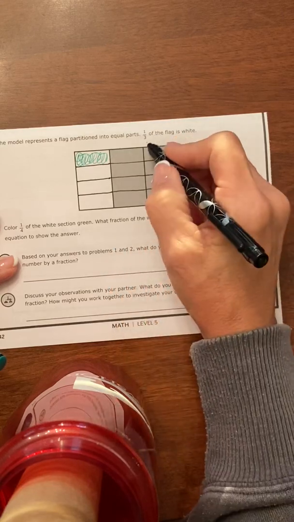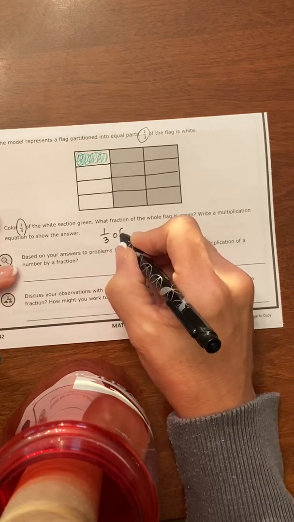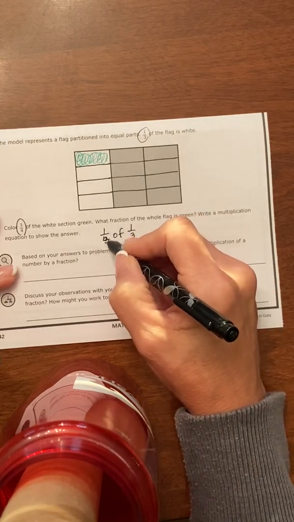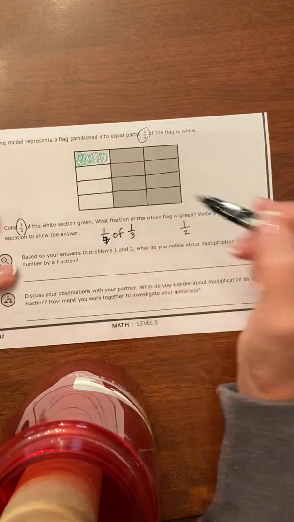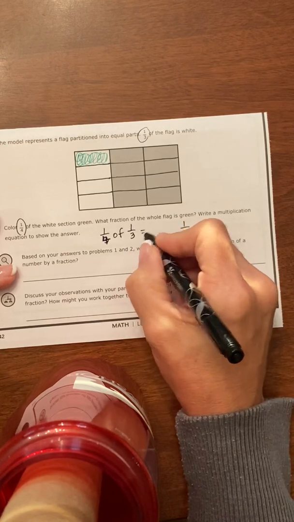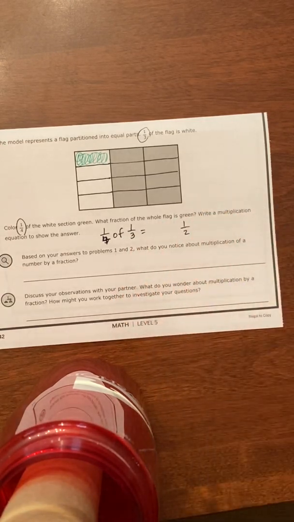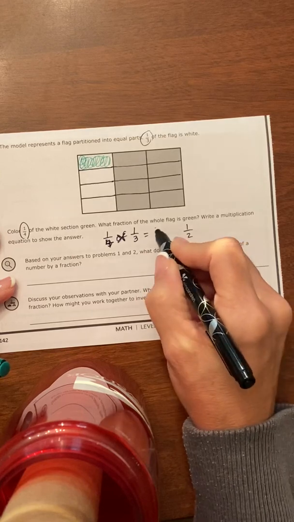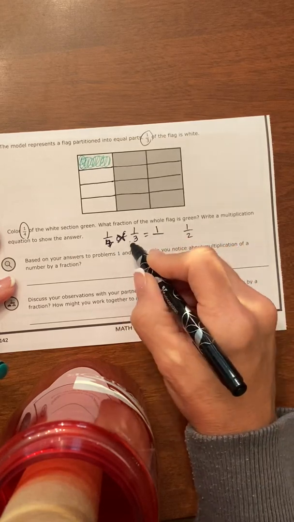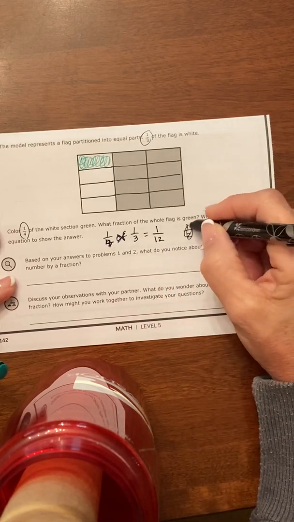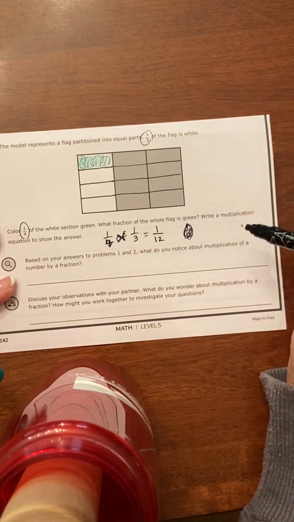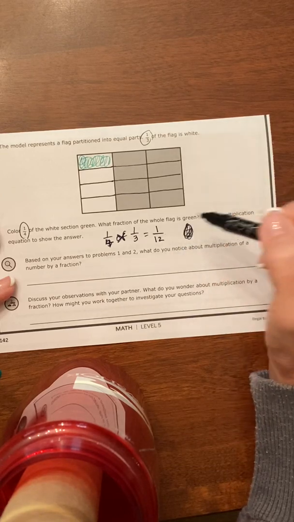We just found, now go back to this, 1/3 of the flag. It would make sense if we said 1/4 of the 1/3, because we started with 1/3 of the flag, so 1/4 of that. And remember how we said that "of" melts down into a multiplication symbol. 1 times 1 equals 1. 4 times 3 going across is 12. So, do you agree that that is indeed 1/12? The green of the original flag is 1 out of 12.